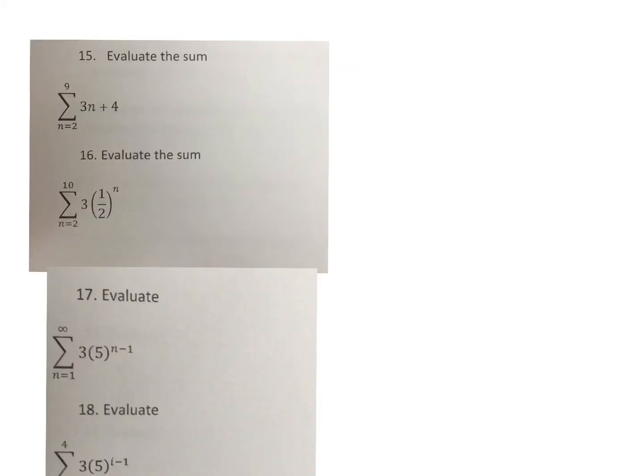Number 15, we're looking at summation notation now. We are going to look at the equation 3n plus 4. That's a linear type equation. There's no exponents, so this is arithmetic. Which means I need to find my a1 and my an by plugging the bottom in to find a1.